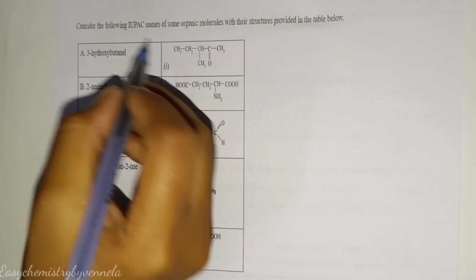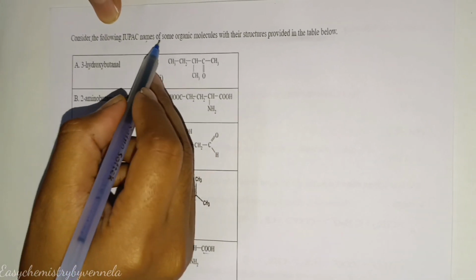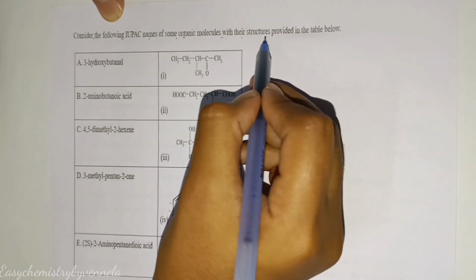Next question. Consider the following IUPAC names of some organic molecules with their structure provided in the table below.